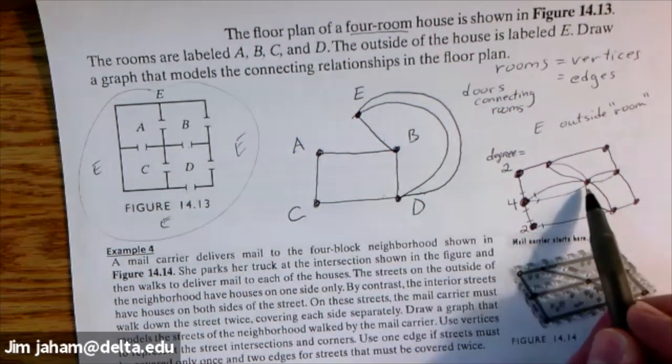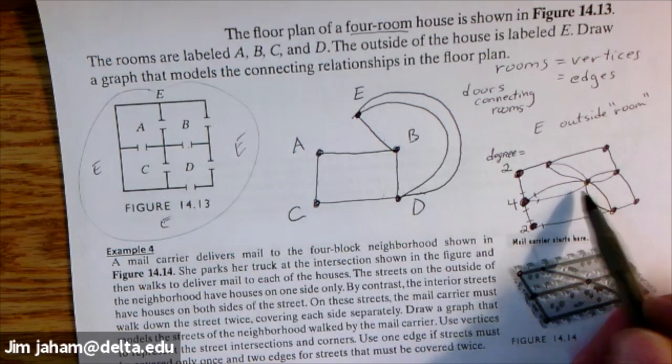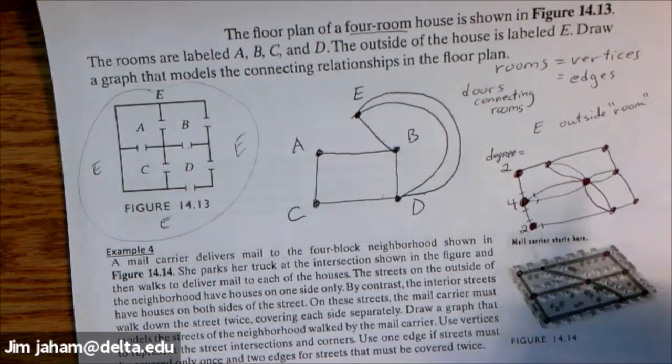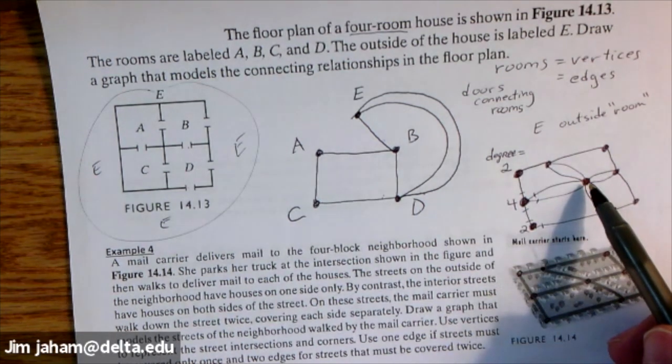All right, let me check to see if you're following this. What's the degree of this vertex in the middle here? Go ahead and enter it into the chat box. That one, what's the degree? And label the other ones as well.